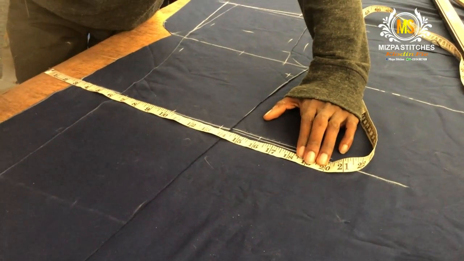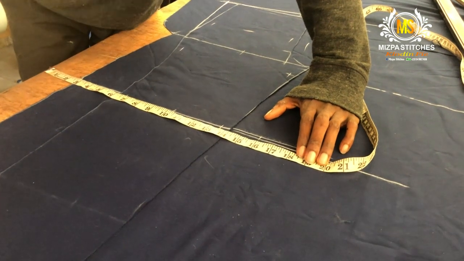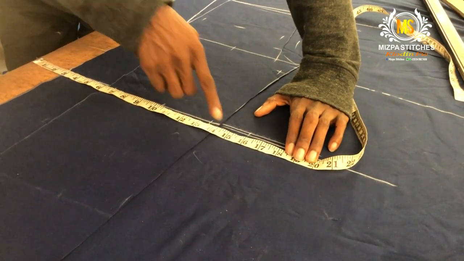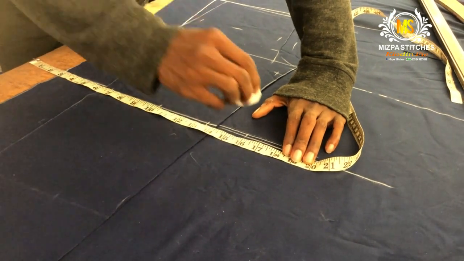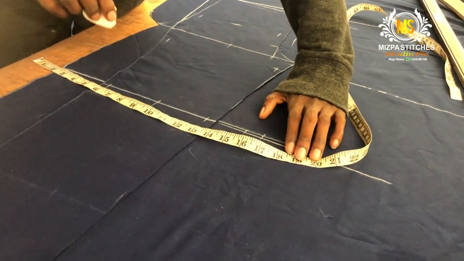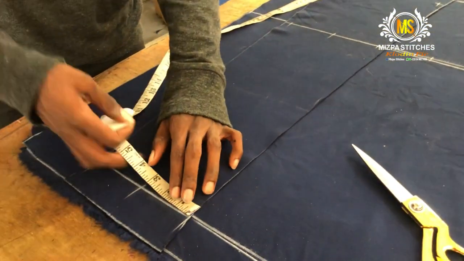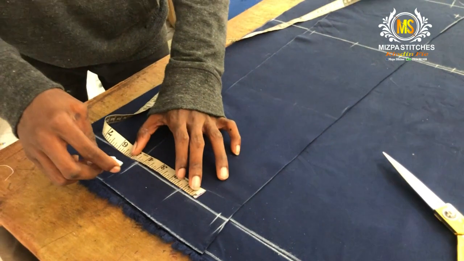I have it here. Then I'll add my sewing allowance. Don't forget the sewing allowance. Half an inch here, half an inch here, half an inch here, half an inch here will give us 1 inch. So I'll be using 17. I'll be getting 17 here. Then I'll come to the baseline.